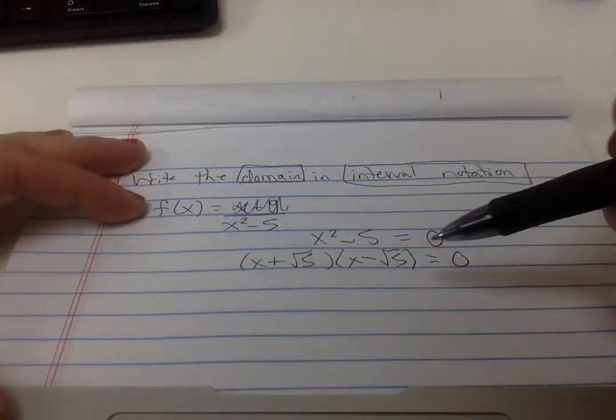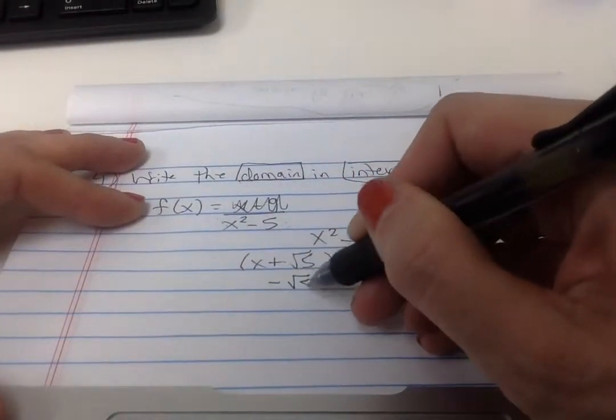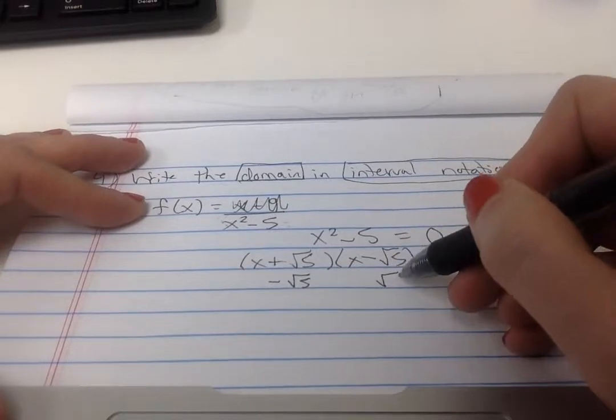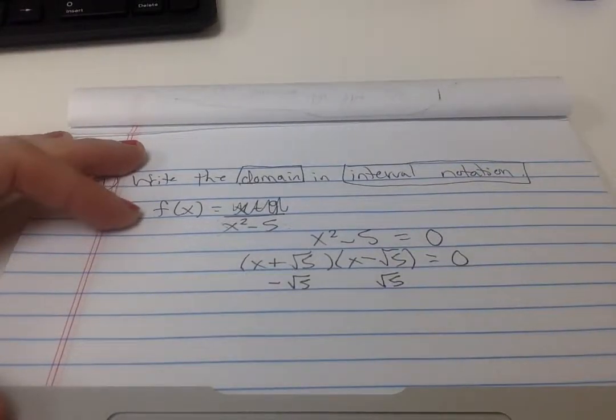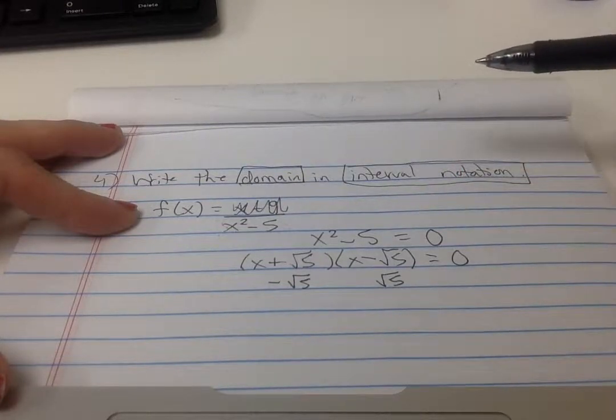So to figure out what would make these things 0, it used to be easier when we just had regular numbers, but we can still do it. So to make it 0, it would be either minus root 5 or it would be root 5. Those are the things that would make it 0, and so they can't be in the domain.